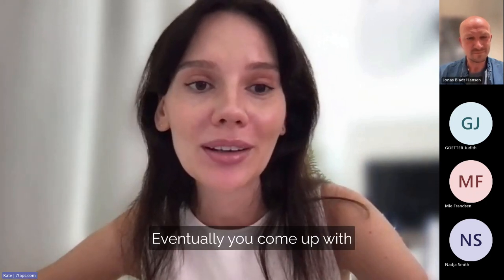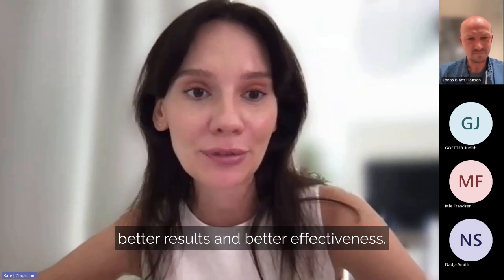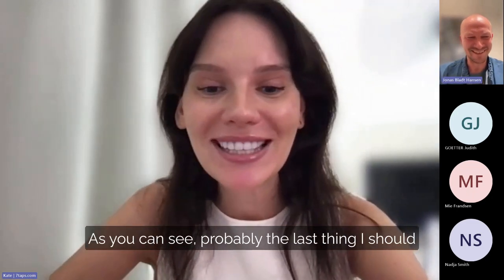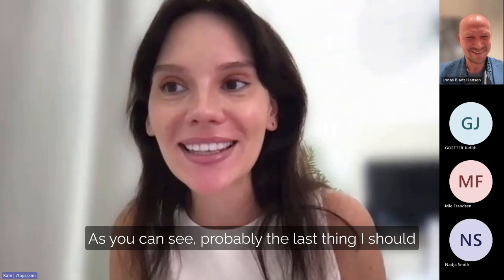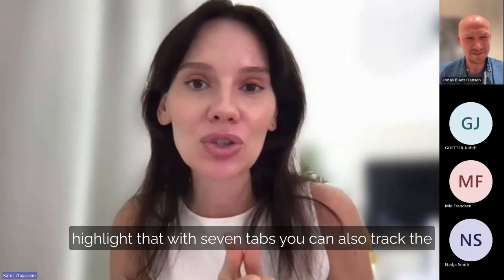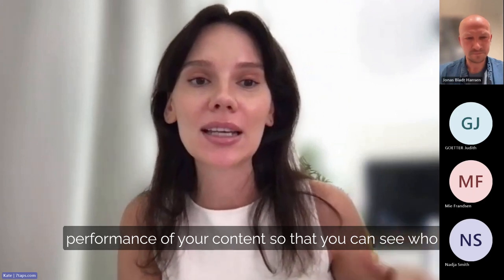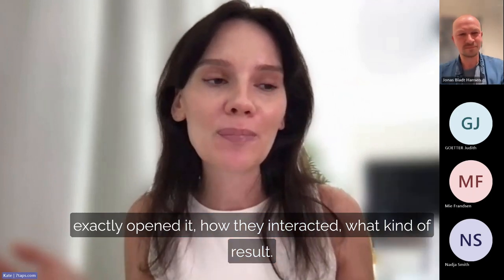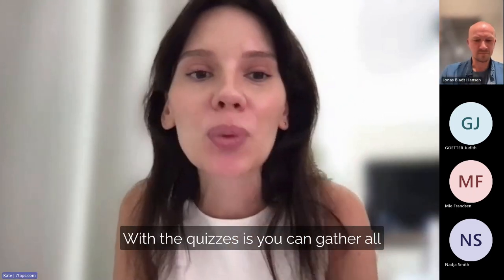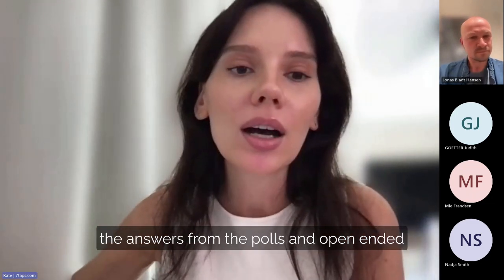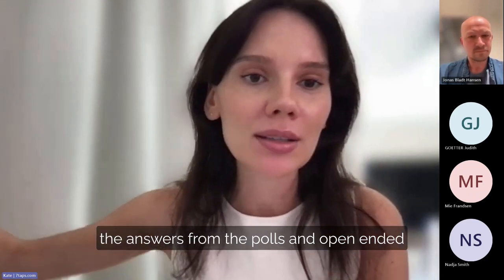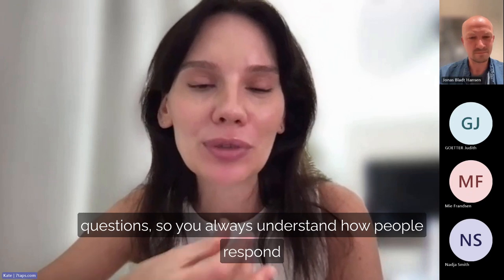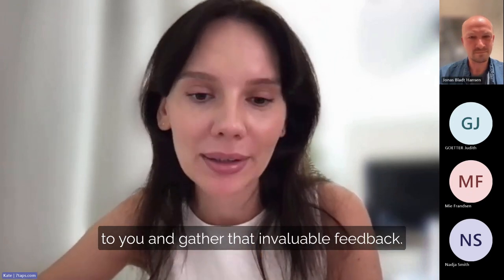Eventually, you come up with better results and better effectiveness. I can be easily carried away while talking about 7 tabs, as you can see. Probably the last thing I should highlight, that with 7 tabs, you can also track the performance of your content, so that you can see who exactly opened it, how they interacted, what the result with the quizzes is. You can gather all the answers from the polls and open-ended questions. So you always understand how people respond to you and gather that invaluable feedback.